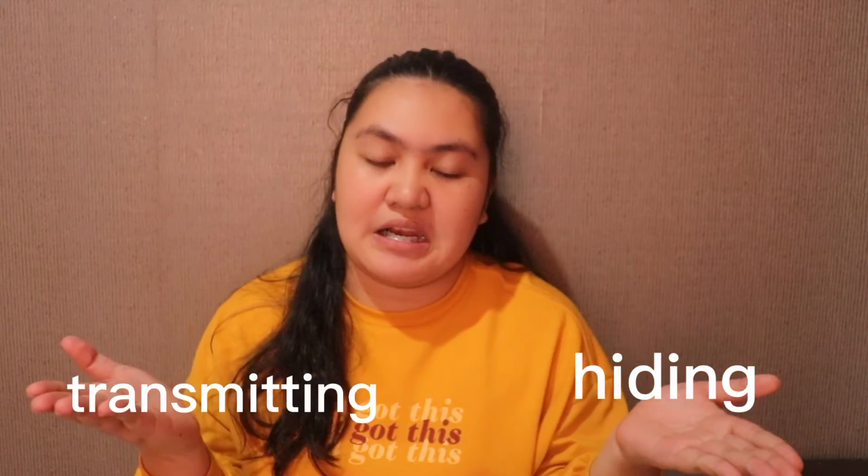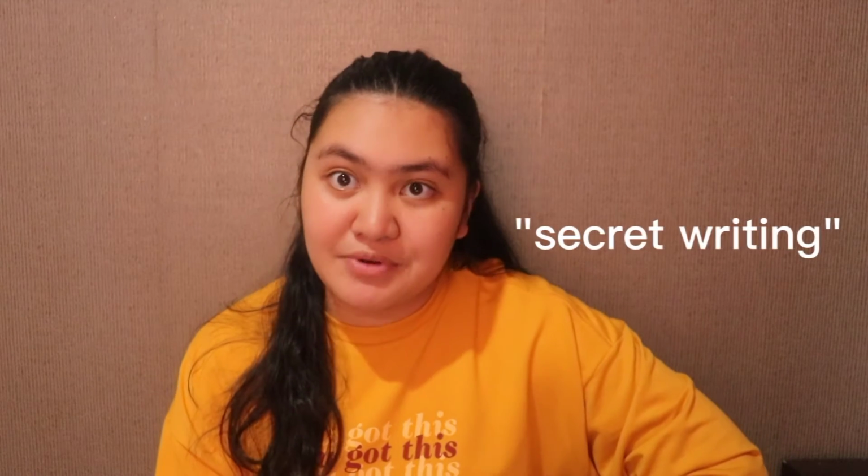So now that we've seen an example of steganography, what does it mean? Steganography is the art of hiding and transmitting data through safe carriers to conceal data. It is from the Greek word steganos, which means covered or roughly translated, secret writing.